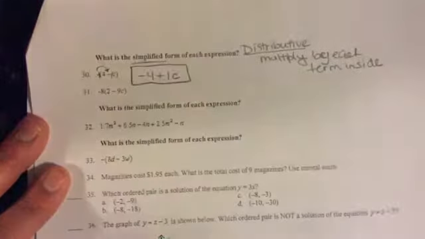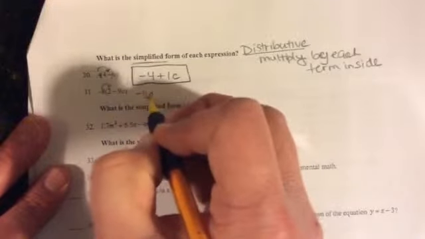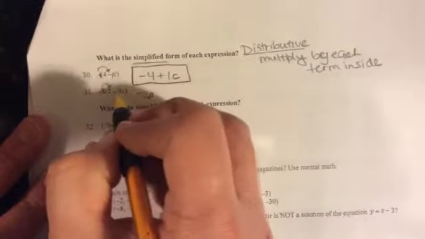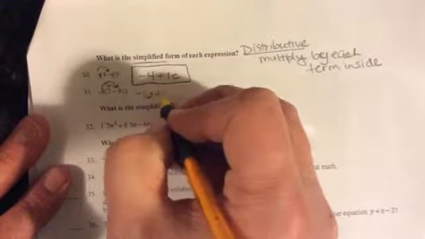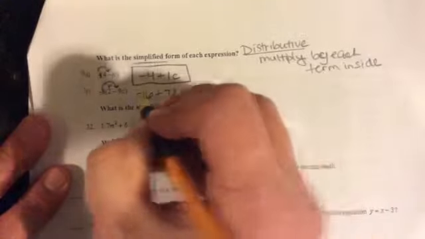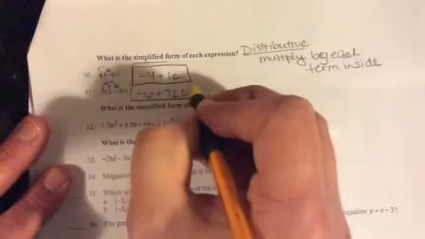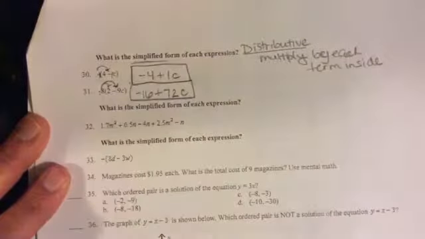There's no combining like terms there. That's my final answer. Again, I'm multiplying -8 times 2, that's -16. Keep in mind this is a negative 8 times a negative 9. When I do negative 8 times negative 9, that's positive 72. And again, I have to remember the c. I cannot combine these because I have a constant and a variable, another constant and a variable there.